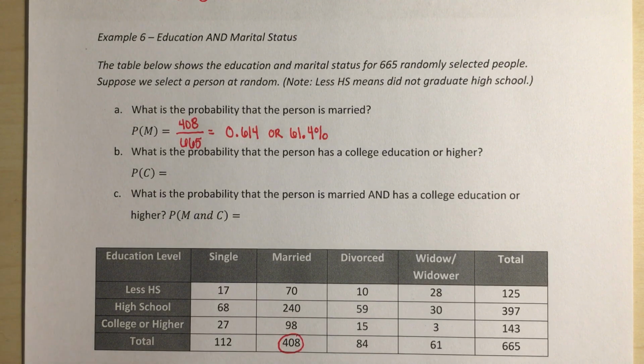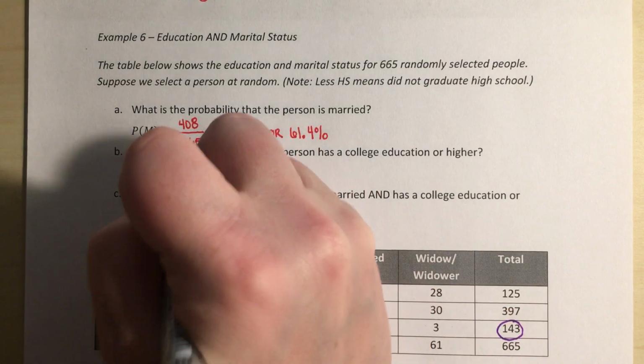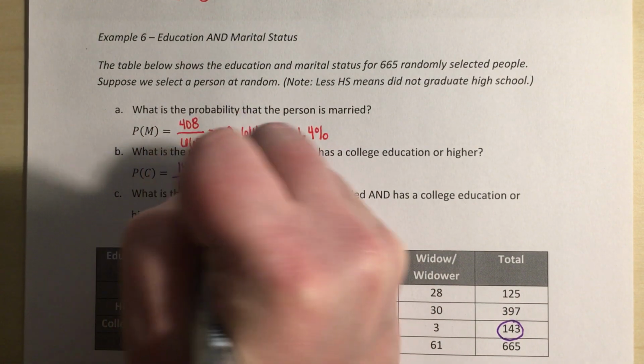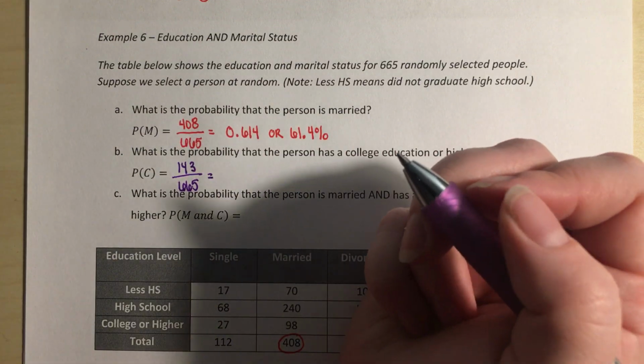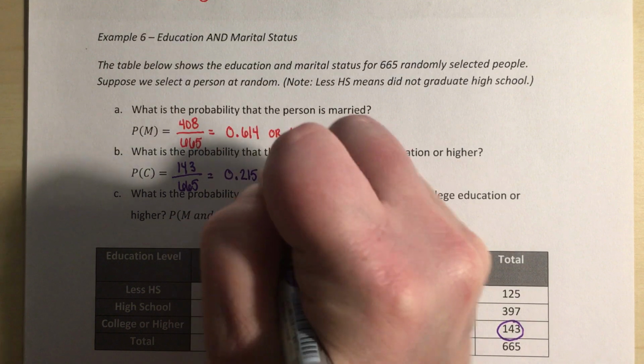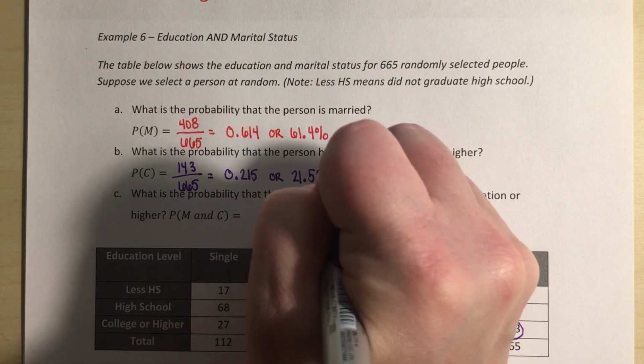Part B, what is the probability that the person has a college education or higher? For a college education or higher, we have 143. So we're going to take 143 out of 665. 143 divided by 665 is 0.215 or 21.5%.